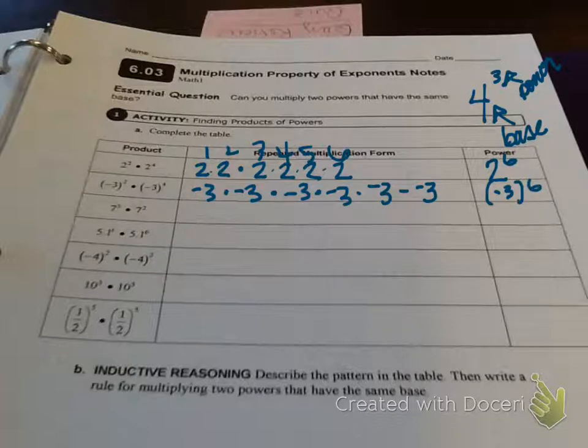Now, you have to include those parentheses, because if you don't, negative 3 to the 6th power, this negative is just a negative 1 times 3 to the 6th power. So this is only on the 3. This 6th power is on the negative 3, so it's negative 3 multiplied each time. This one up here is 6 positive 3's and a negative 1.